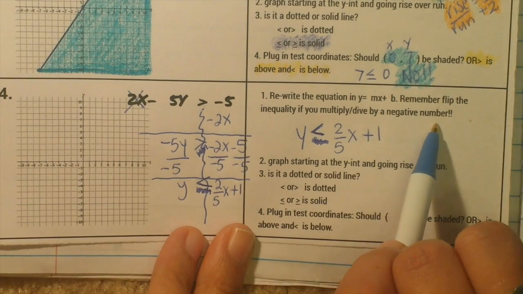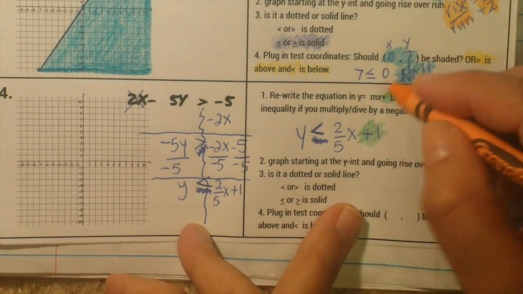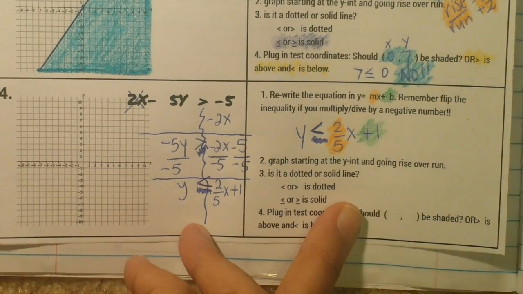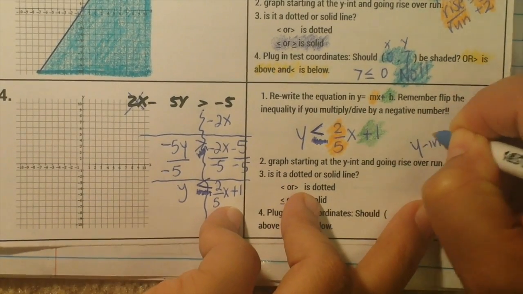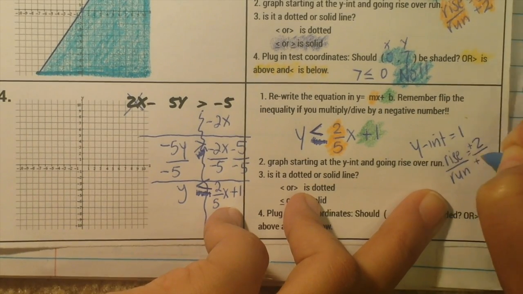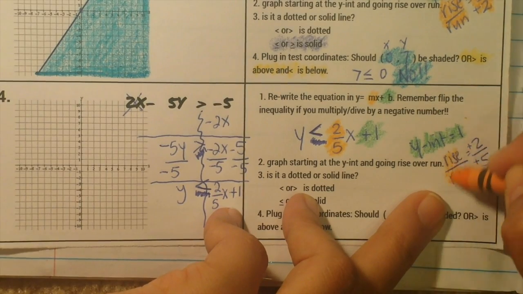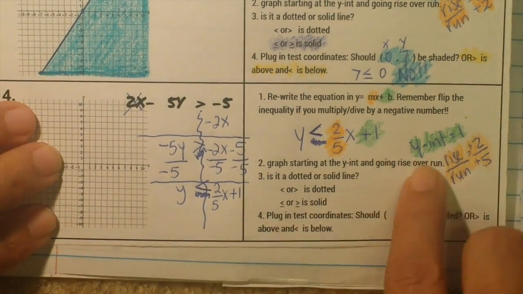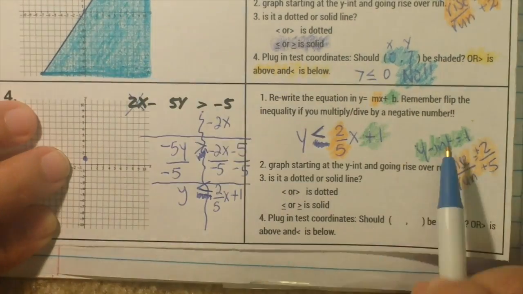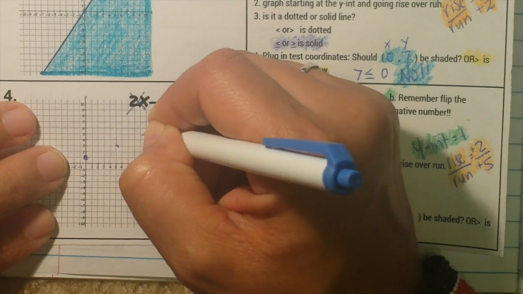And I'm sorry, I copied that question wrong with the equal sign, so it's just strictly less than. So again, the y-intercept is 1 and the slope is 2 over 5. Pause the video real quick and put a circle on number 4 for me to check that you're listening, for you to get full credit. Start at 1, go 2 up, right 5.